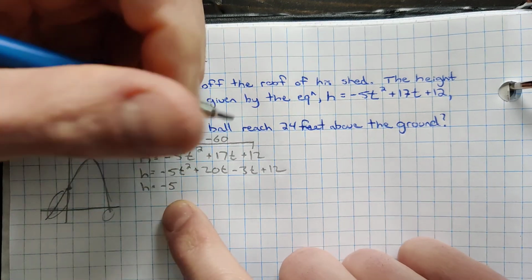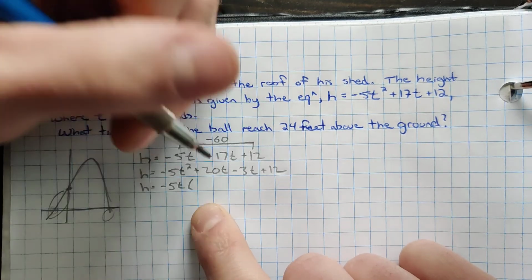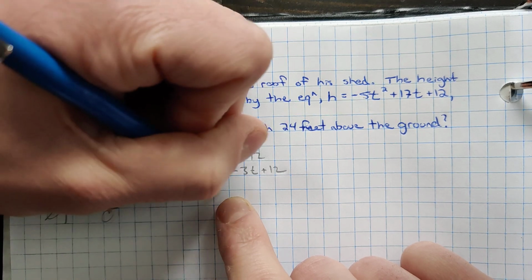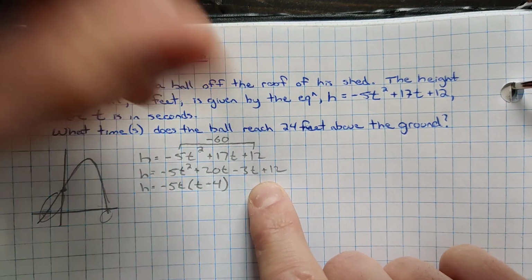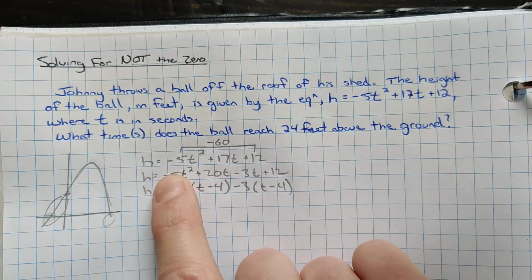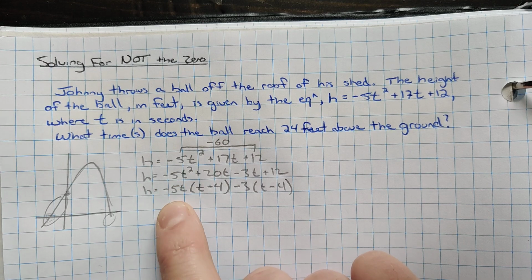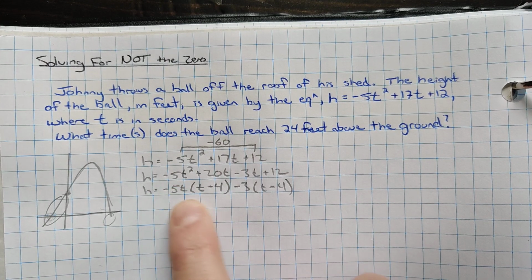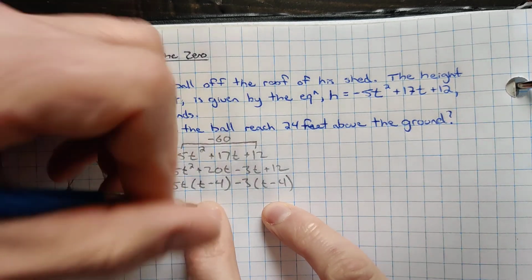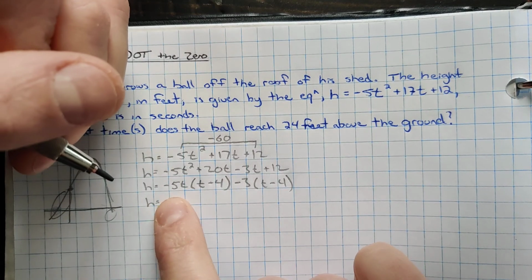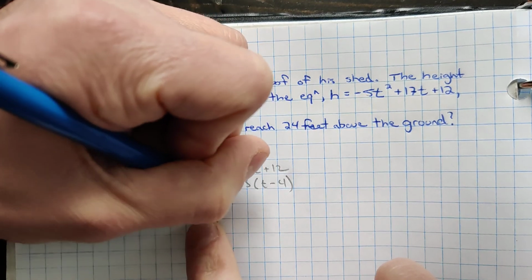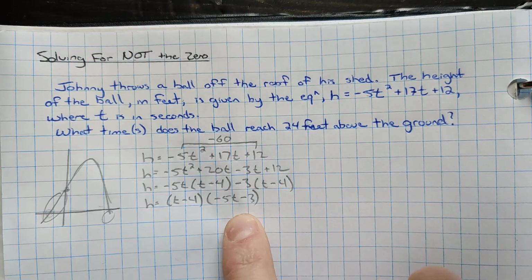-5t. And then we're left with t minus 4. Common factor in the next one, -3. We're left with t minus 4. Notice I factored the negative out of here because otherwise we would have got this in the wrong order and we would have had that extra negative. So, it works out when we take out the negative. Now, factoring out the t minus 4 and then -5t minus 3.